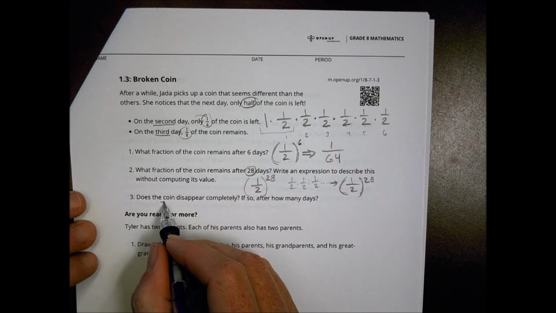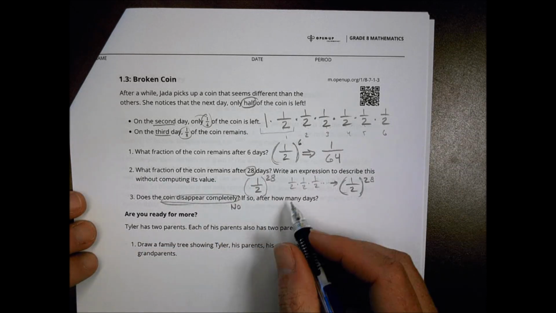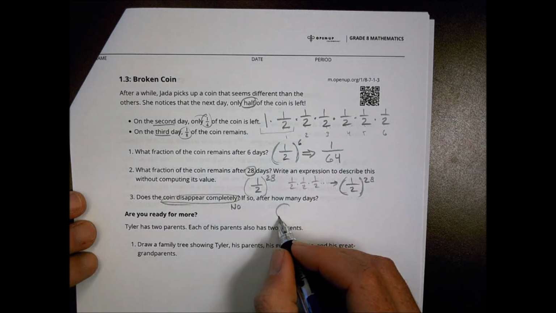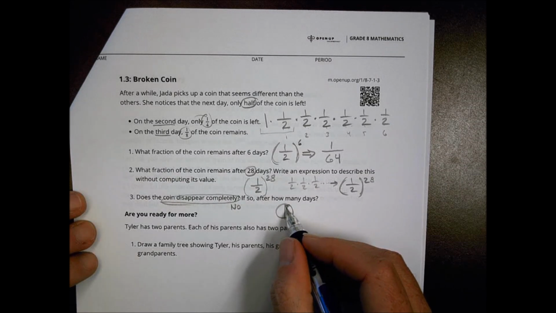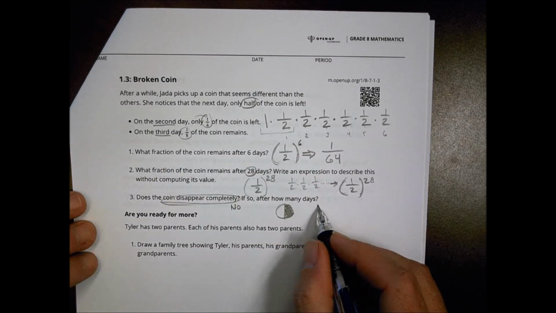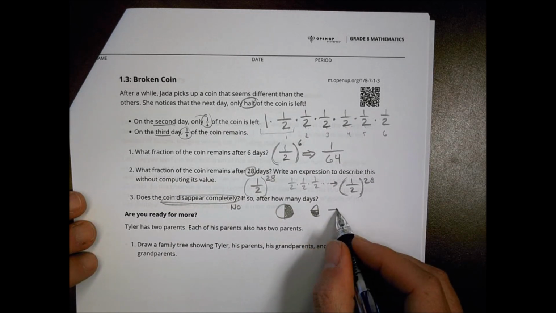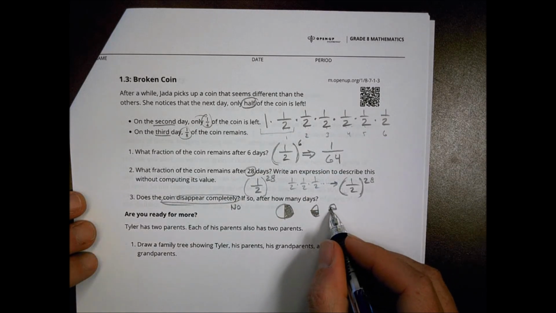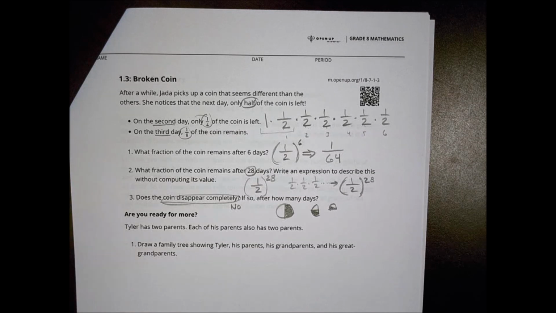So does the coin disappear completely? The answer here would be no, it does not. And the reason for that is you always have half as much. If I had a whole coin and I take away a half, then I'm left with that. It's not going away, it's just half of what it was before. If I only had this much and I take away half, well, now it's down to that. And again, this piece is going to become very, very small as you keep doing that, but you'll never run out of a piece. It just gets super, super small. Hard for me to draw, but it's always going to be there.